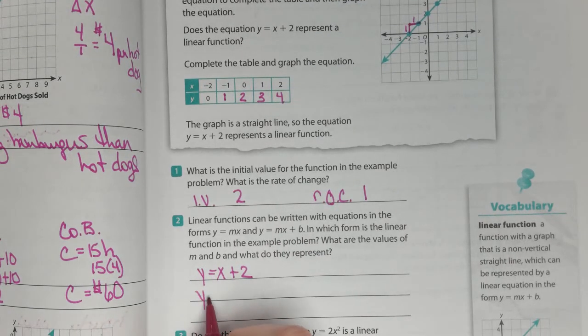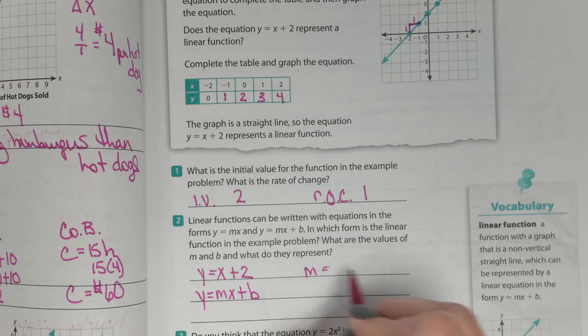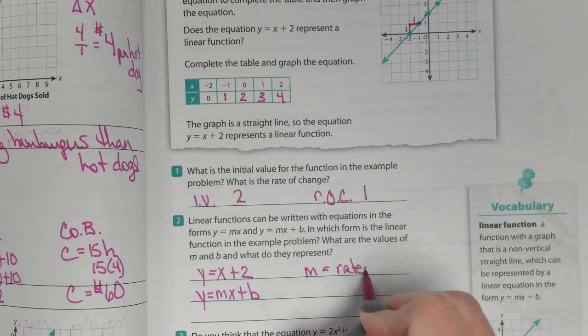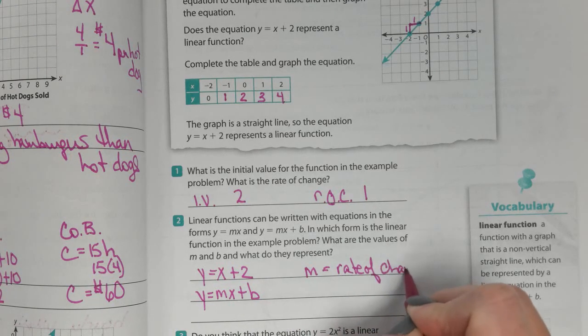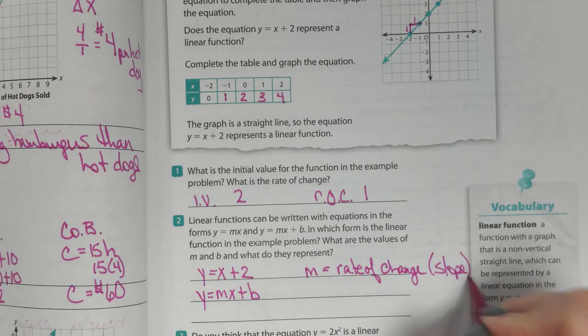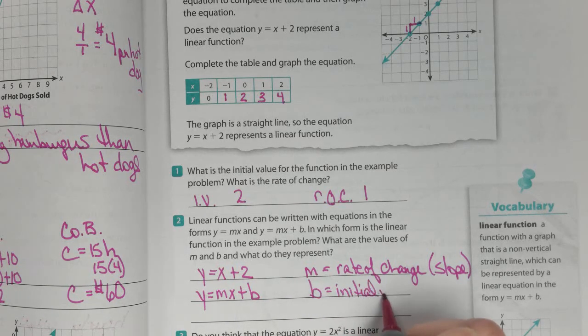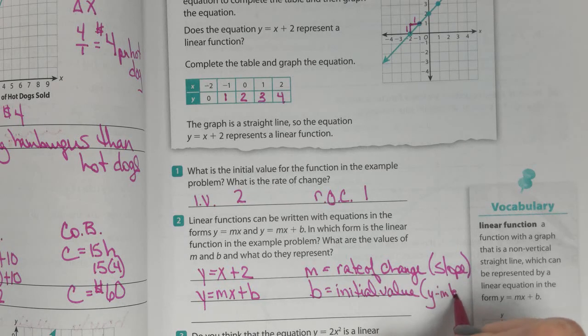Yes, it looks like y equals mx plus b. So we just said in the problem here that the rate of change is 1, so that's what m is. So m is your rate of change, which you'll see we're turning into our slope. And b is the initial value, which we've been saying is our y-intercept.